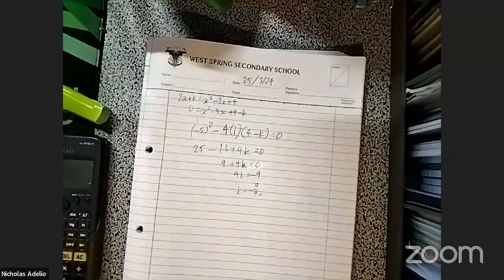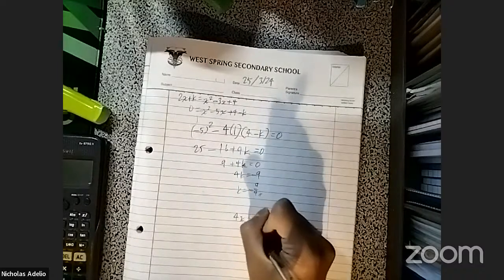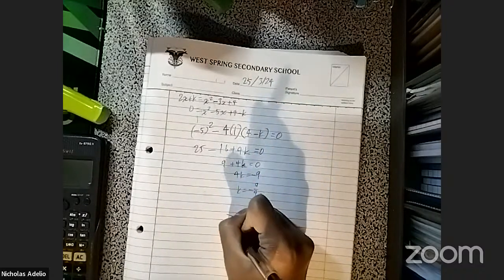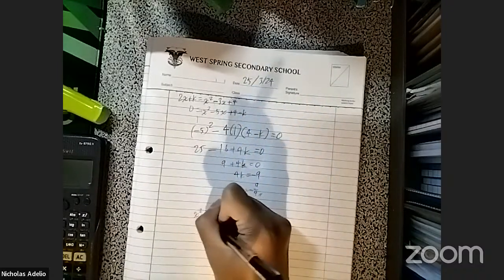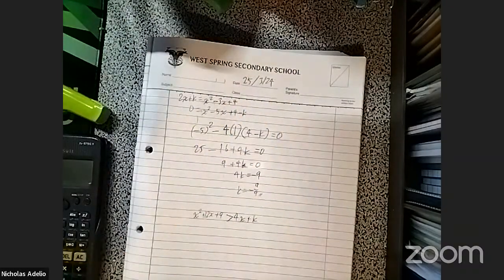Find the range of values of k for which x squared plus 12x plus 9 is always greater than 4x plus k. Okay, I'm guessing since they say it's always greater, it should be like this, right? Yeah, nothing wrong with that starting point.